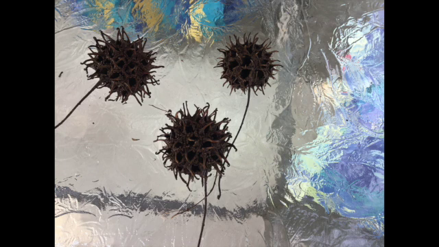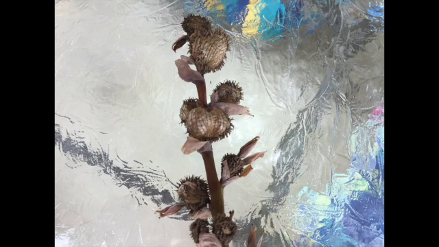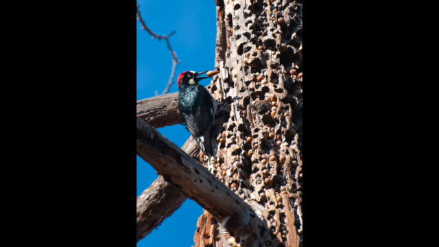Here are some other kinds of seed pods that I found around my neighborhood. Students can discuss how they might be dispersed. An acorn woodpecker storing acorns in a tree for later use is an example of seed dispersal by an animal.